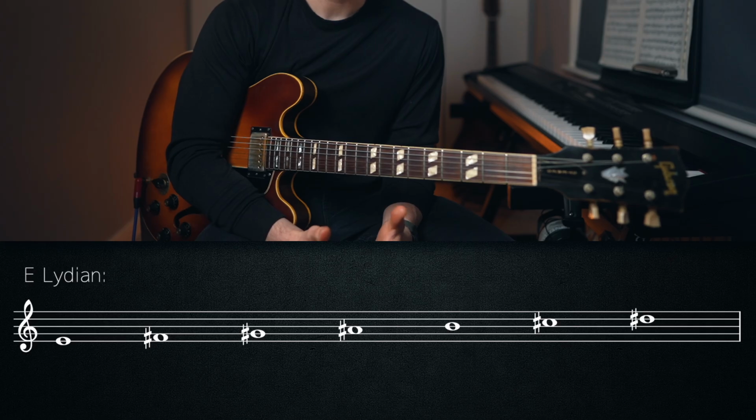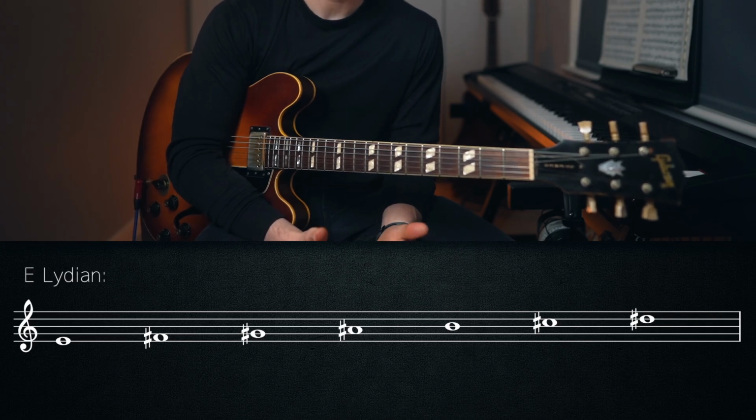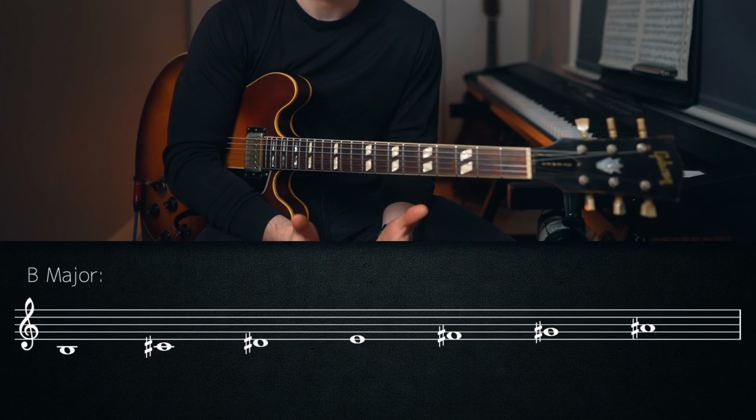Let's try this with the E Lydian scale. Lydian is the 4th mode, and so the parent scale of E Lydian is B major, as E is the 4th of B.